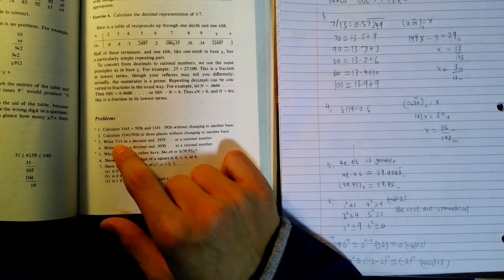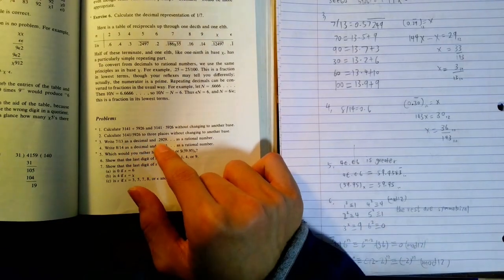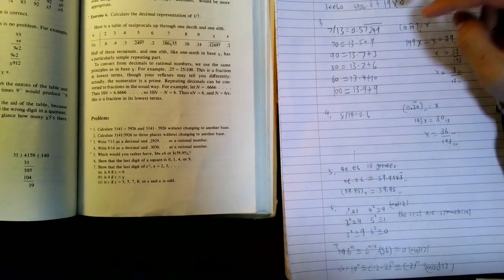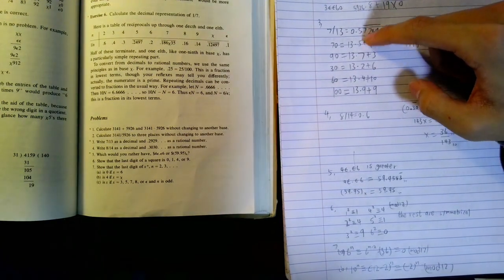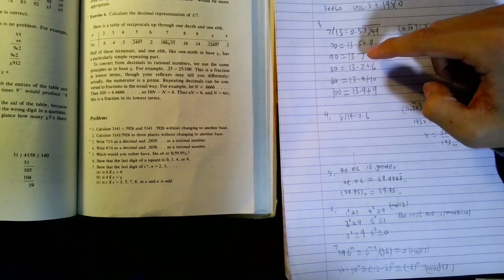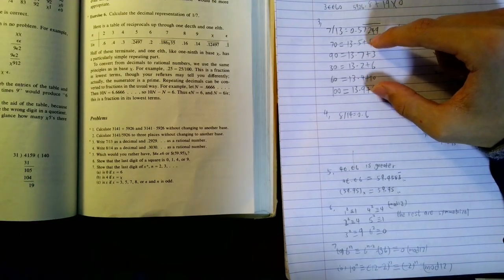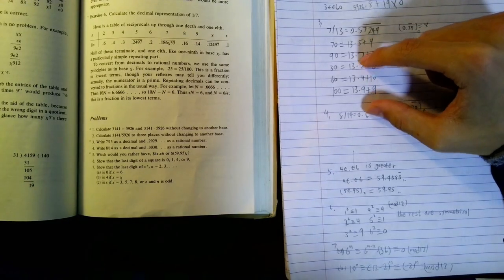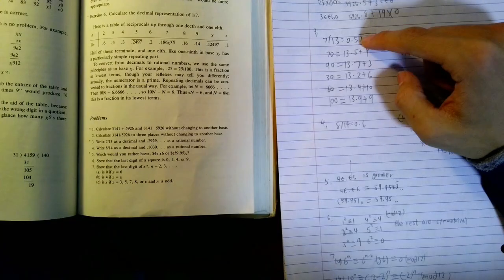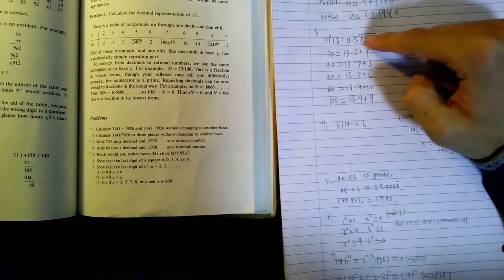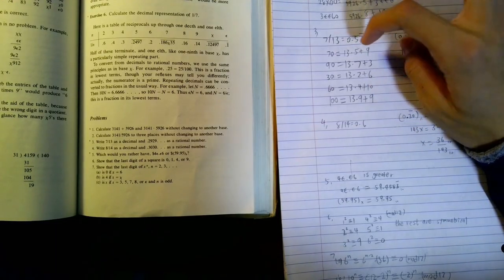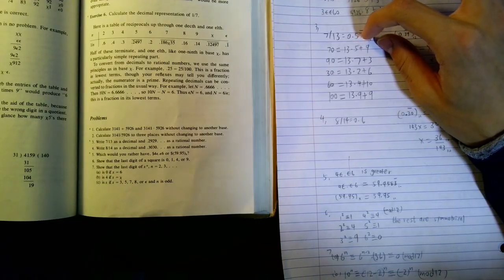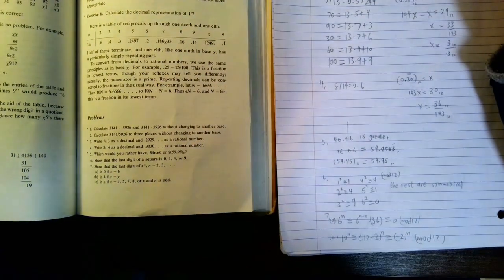And part 3, we're going to write this number as a decimal, and this thing as a rational number. So we're still going to use our division algorithm here, and we take all those digits, and we find that here the 9 keeps repeating, and that's why we have a horizontal line above the decimal, representing that this part is going to repeat itself over and over.